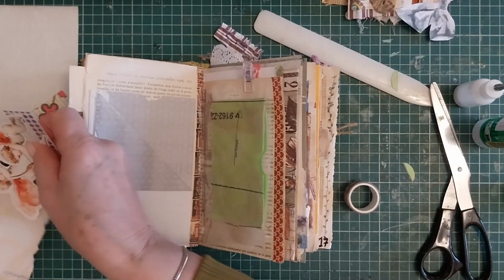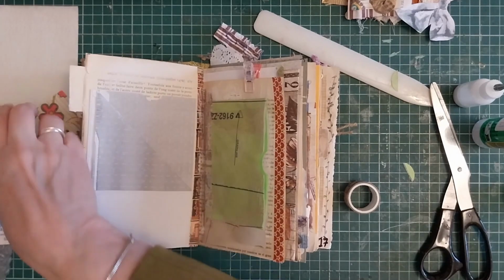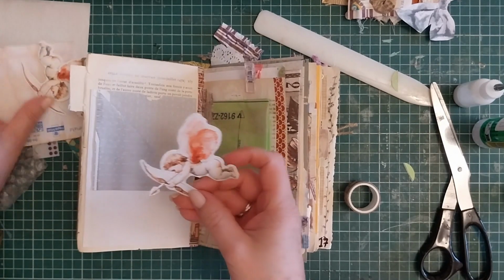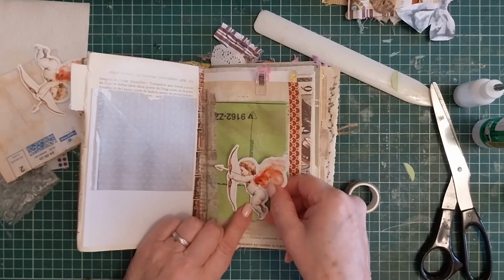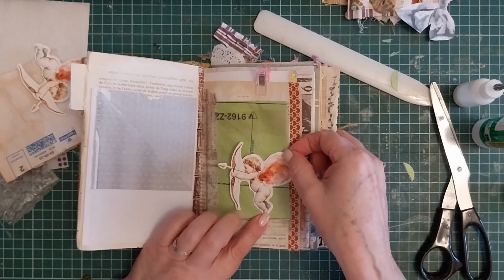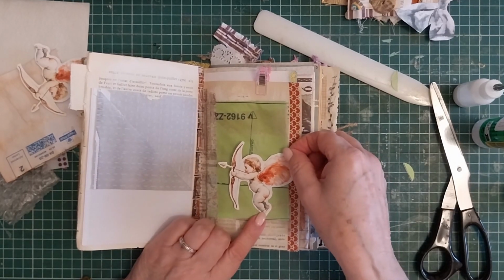Now, also what I've got here is these little cupids that came in the Daphne's Diary I've just bought.